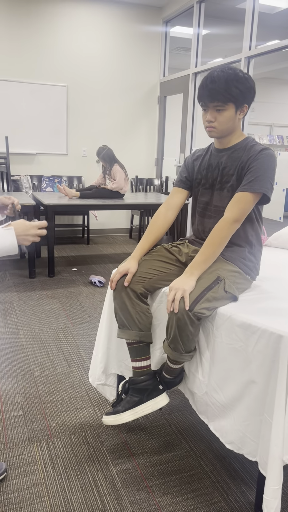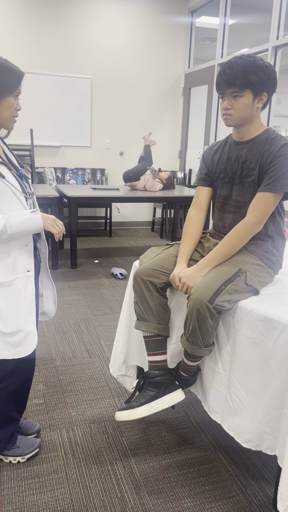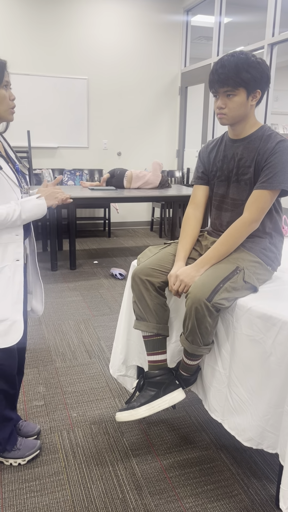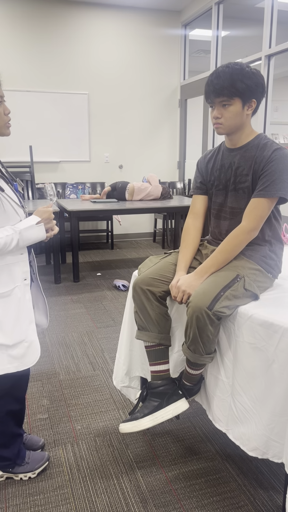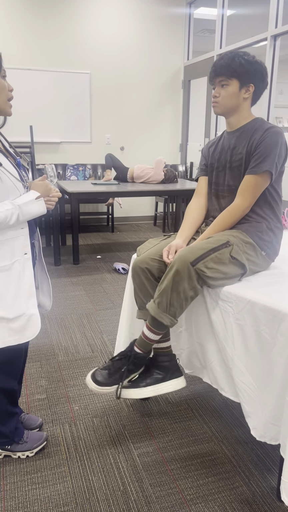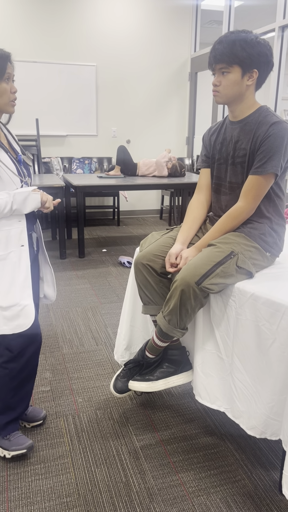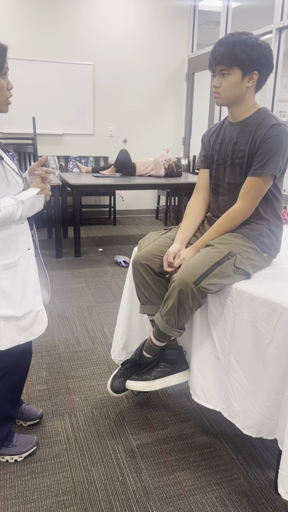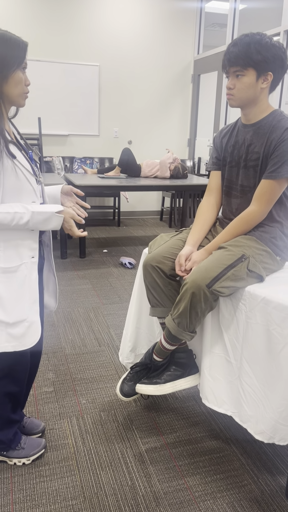Okay, so we will begin our assessment with the integumentary. Before I start, are there any concerns regarding your skin, your hair, and your nails? I will do an inspection of your skin, particularly the skin color, texture, moisture, and any lesions or rashes.